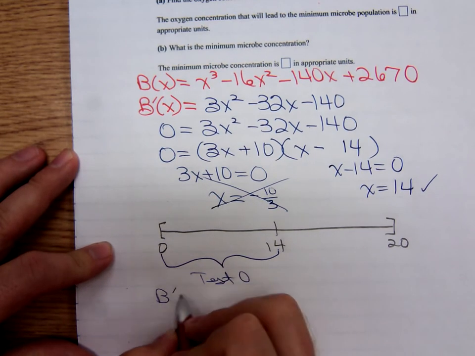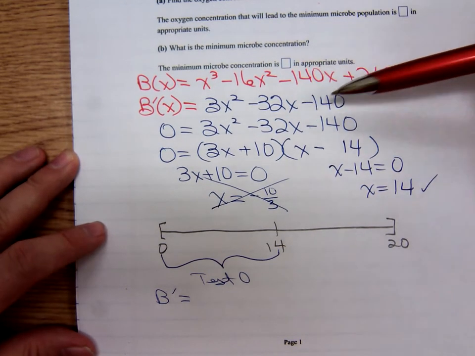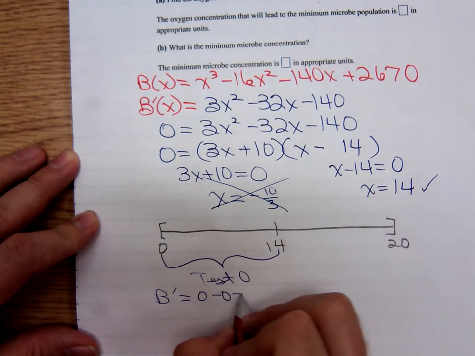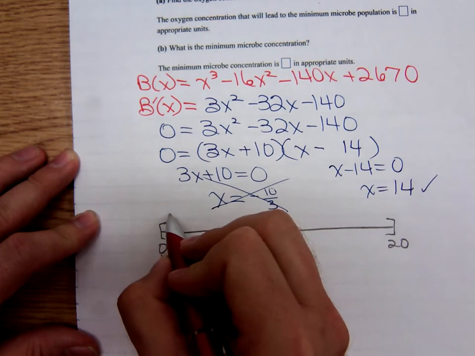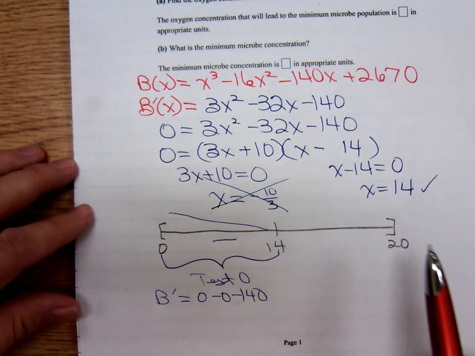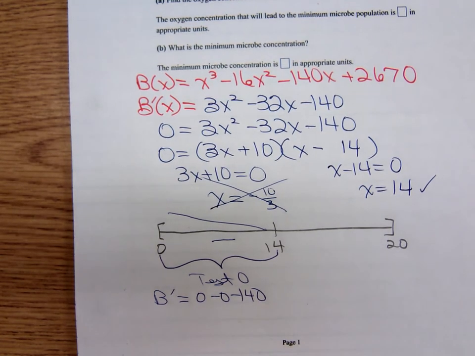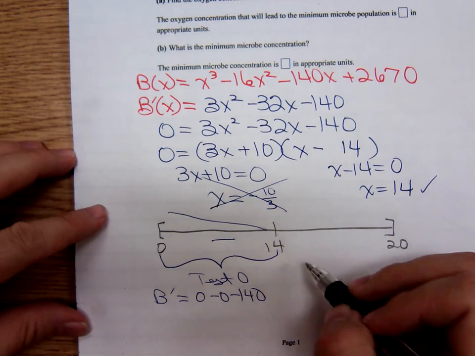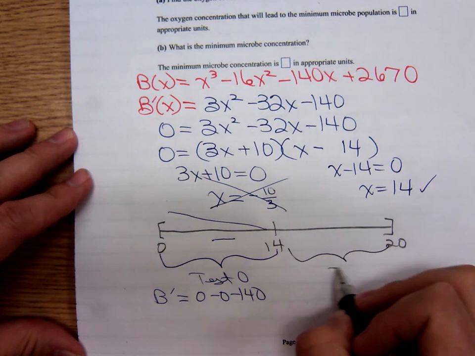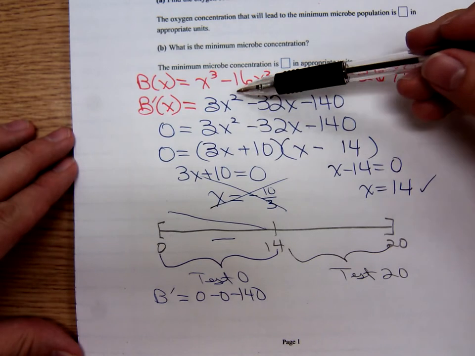Test 0 in B prime. Plugging in 0 for B prime, what are we going to get? Remember, the exact value doesn't matter. Yes, it's negative, which means the function is decreasing. Okay, to the right of 14, probably the easiest thing would be 20. Let's test 20 here. You could test 15. 15 squared is 225, but I think 20 is easier to square. 20 squared is 400. Plugging it into the derivative.